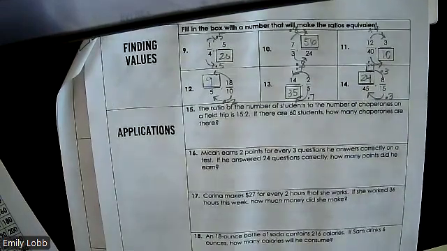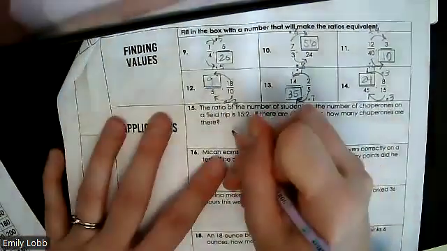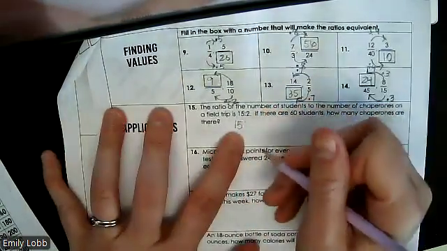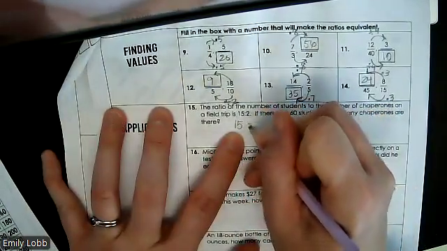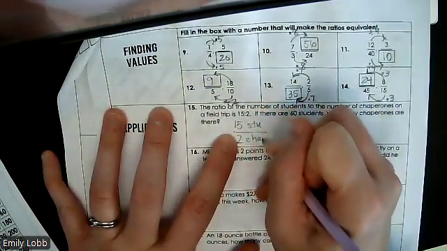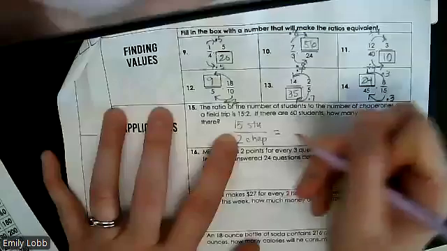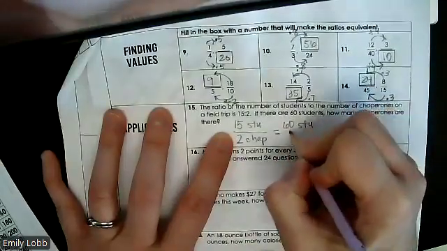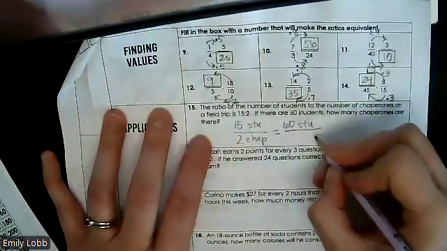All right. The ratio of the number of students to the number of chaperones is 15 to 2. All right, this might help. 15 students to 2 chaperones. We're saying it's equal to 60 students to how many chaperones do they need?